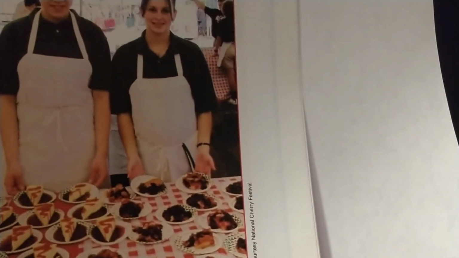Well, my hands are so dry I can't turn the page. Nope.